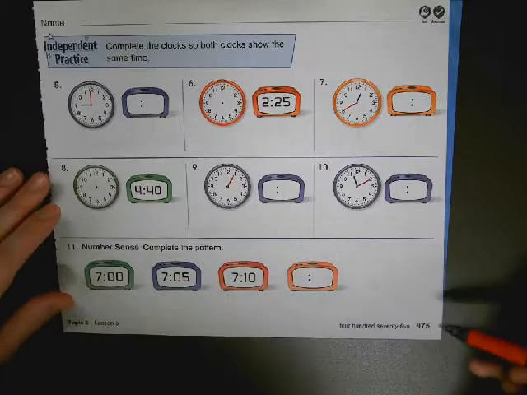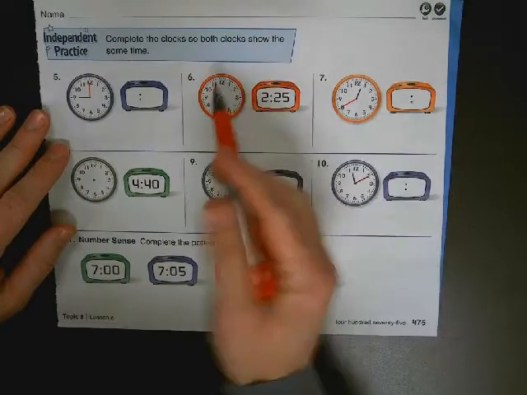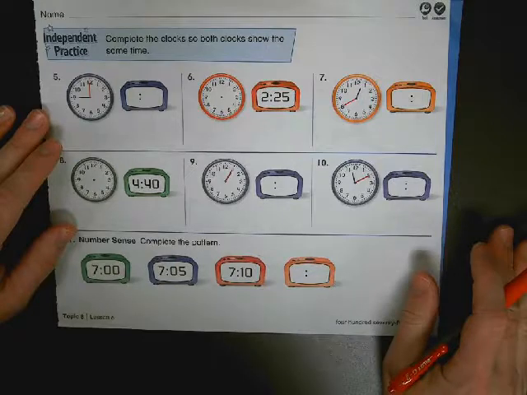Math on your own math lesson today. Independent practice problem solving is 475, 476. Complete the clock so both clocks show the same time.